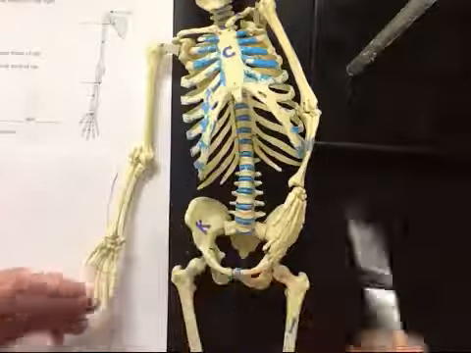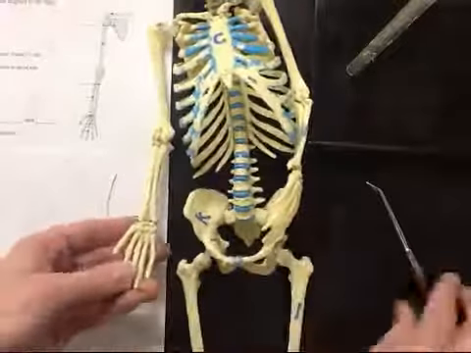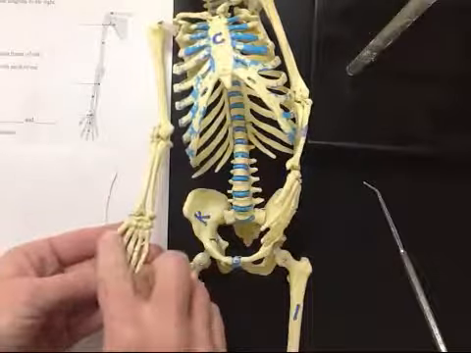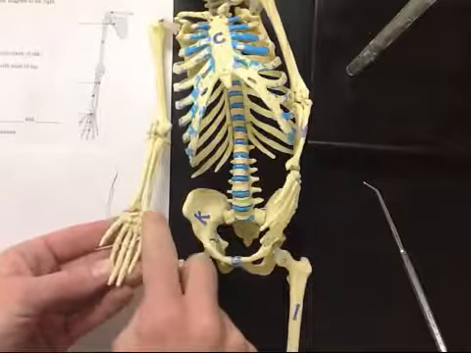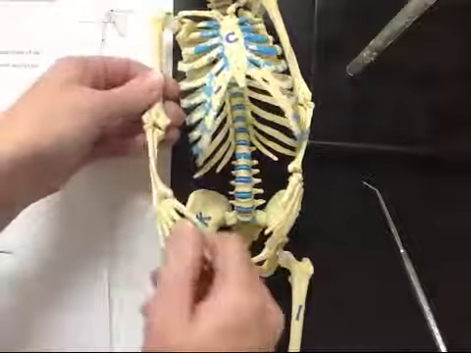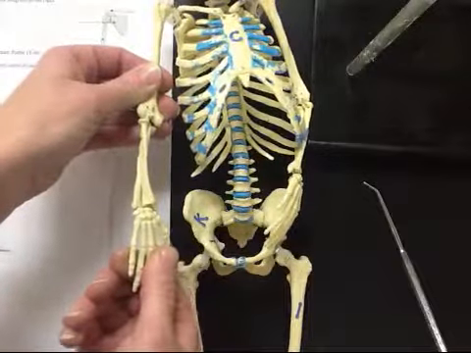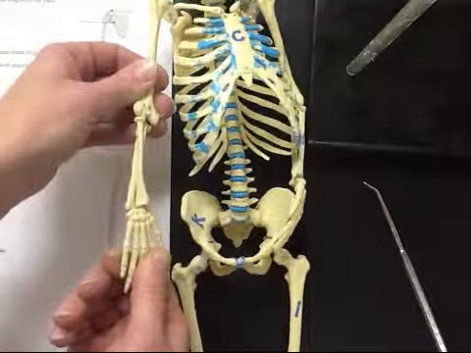the radius and ulna. Now the radius and ulna are situated side by side, and in anatomical position, with the palm up and the thumb out, the radius is on the lateral side and the ulna is on the medial side. But when the hand is rotated, such as turning a doorknob, then the radius becomes more anterior and is on the medial side, and the ulna is on the lateral side.